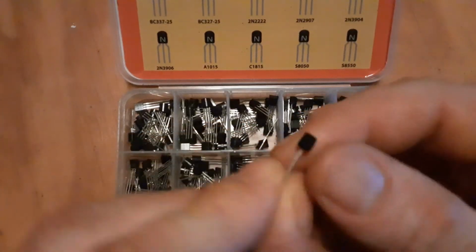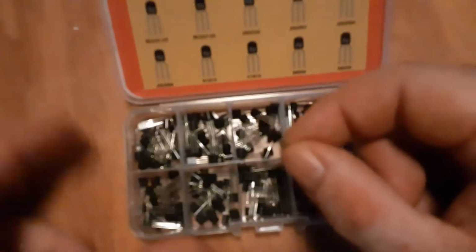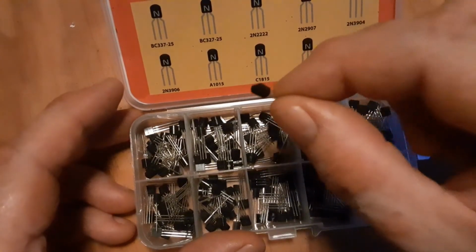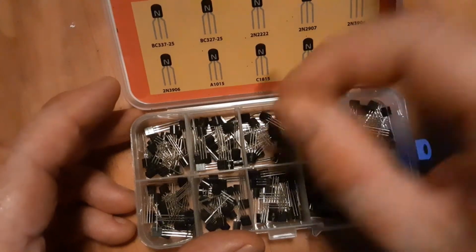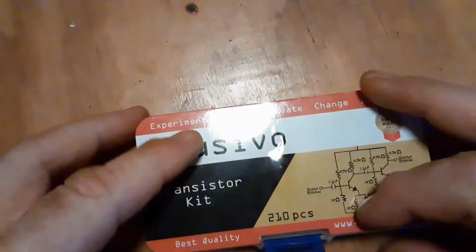So a very common component. Another very common use other than switches we'll see in the second example. And I'm using the exact same transistor for both examples. So I'll put this one back in here. And the circuit for today.